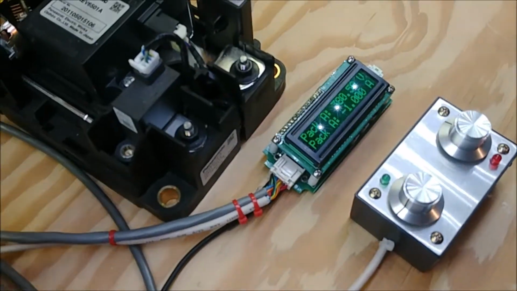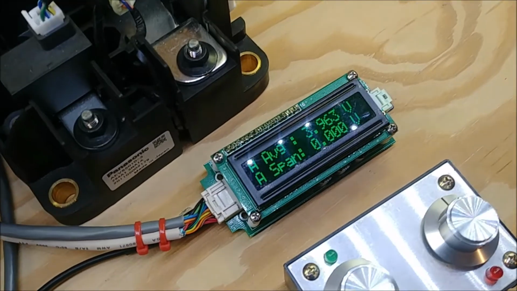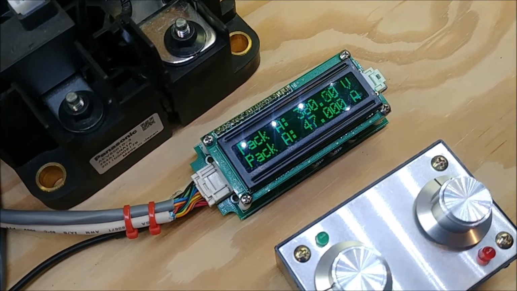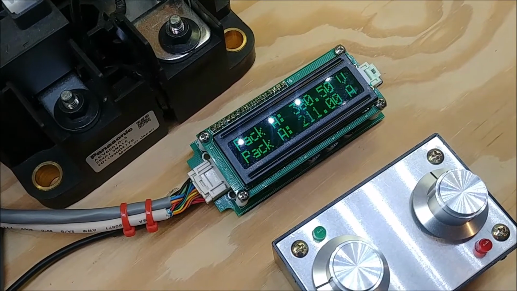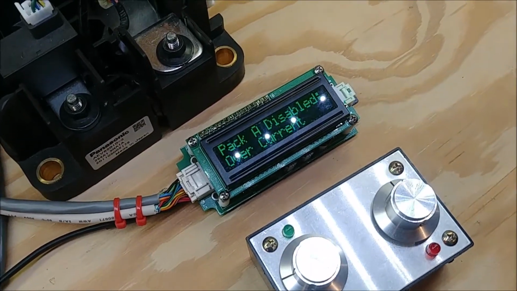So I was going to show the overcurrent, so I can adjust the current here. I gotta wait for it to come back. Okay, oh no! I think it was 250 amps. Oh, we kicked out. Pack A disabled overcurrent.